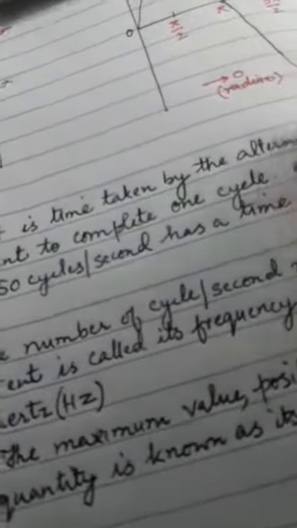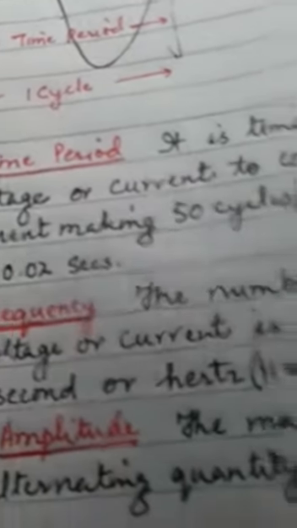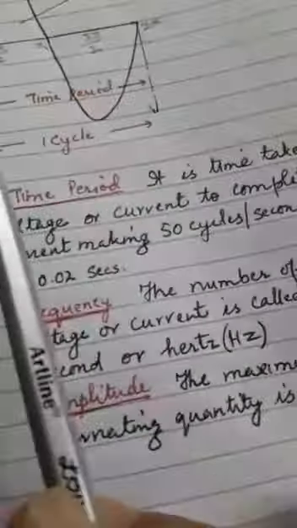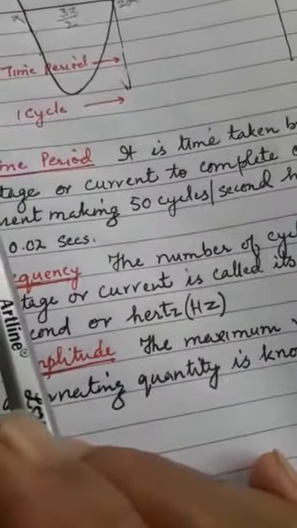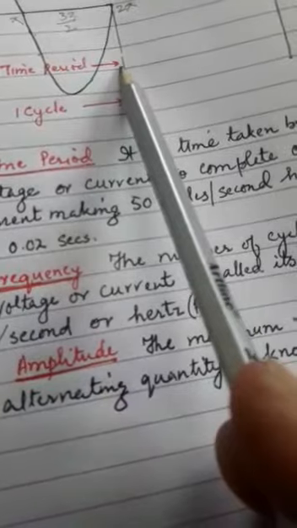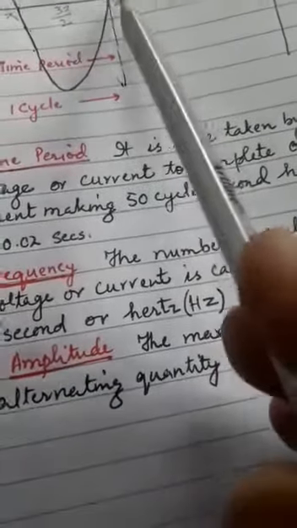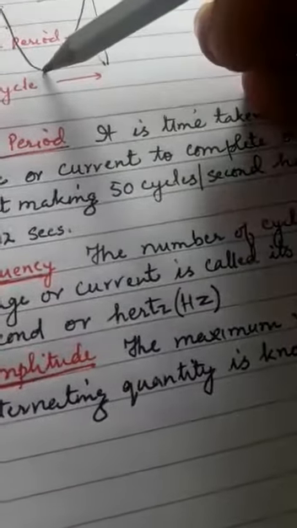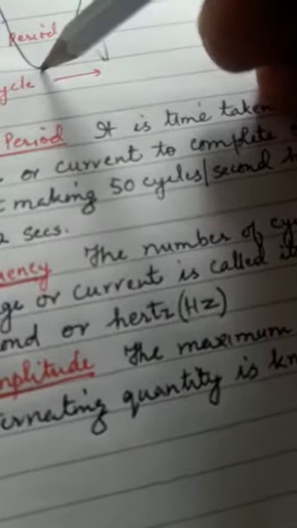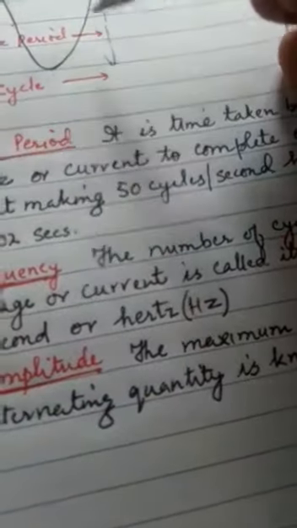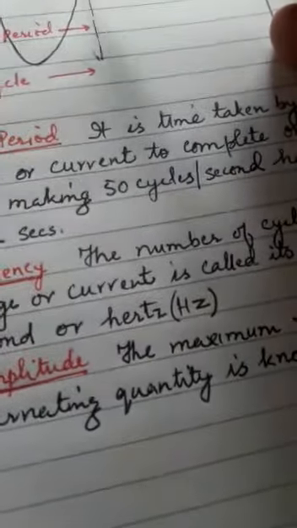We are measuring from this 0 end up to the last of this pulse where it finishes, from the zero value to the bottom, the negative side of the pulse. As I have shown here, this is the time period, and it is one complete cycle.